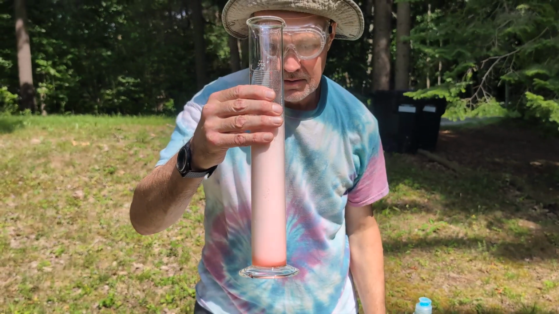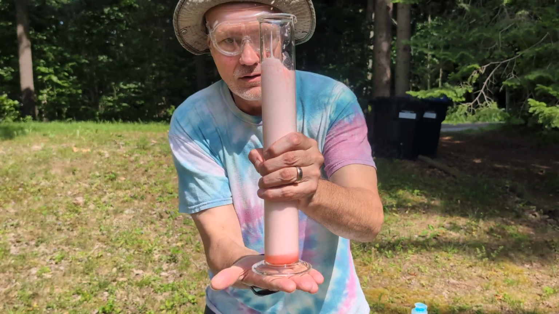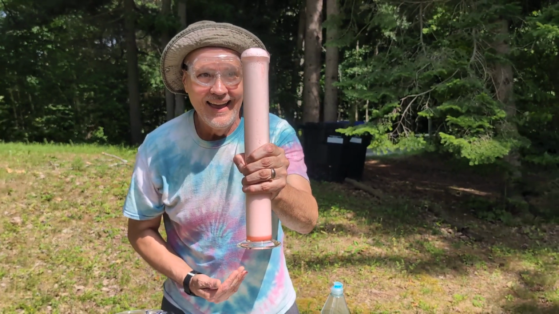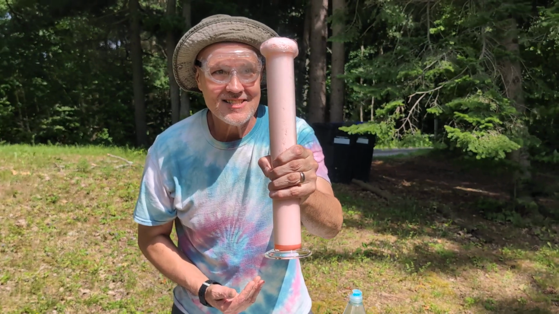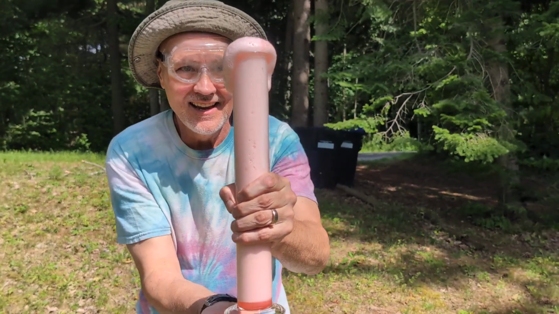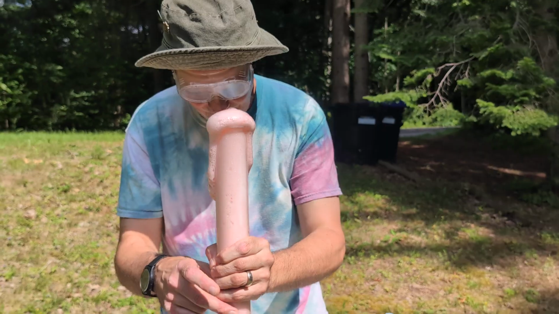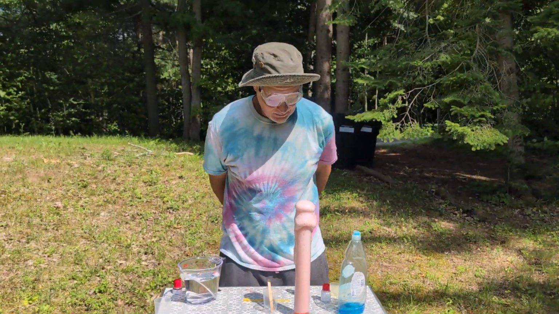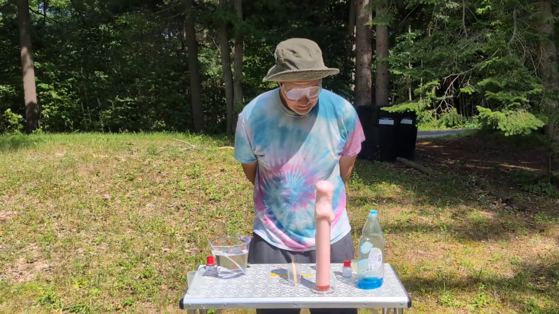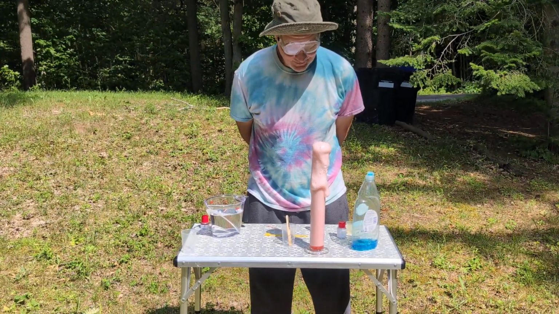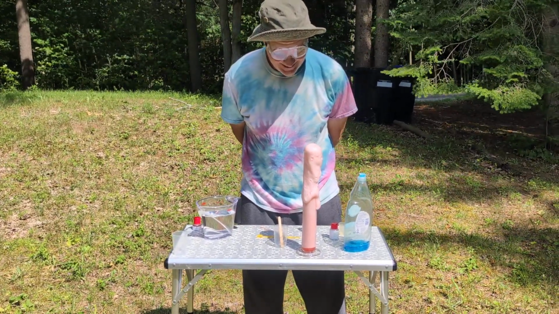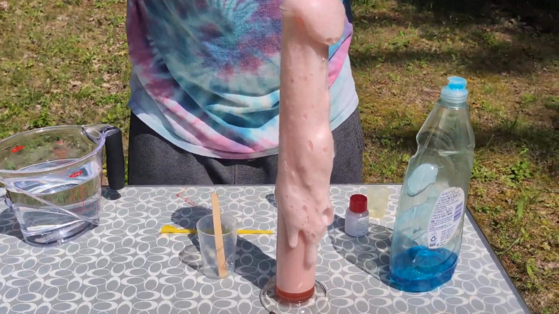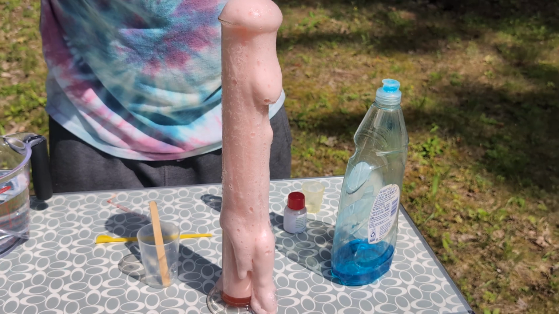Oh. Oh. Oh no. Success. And that, my friends, is how you make a volcano. It's also known as elephant's toothpaste, and as you can see, it just keeps coming. Because when you brush an elephant's teeth, you need a lot of toothpaste.